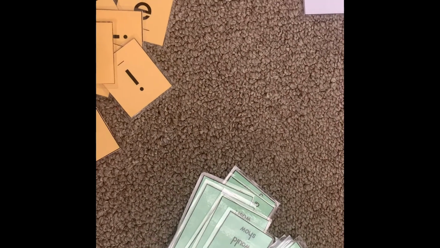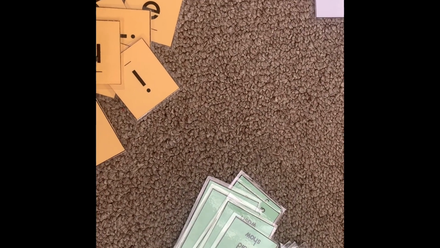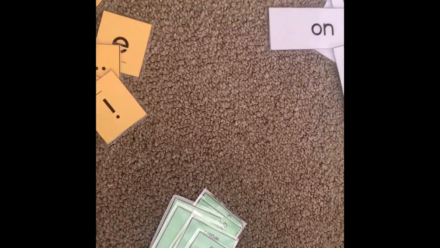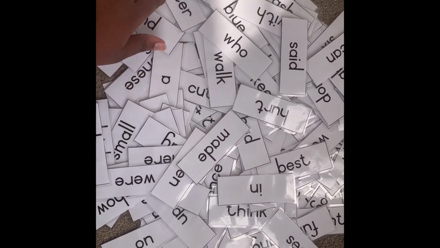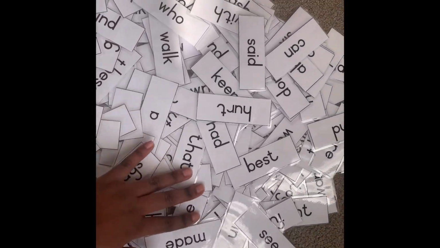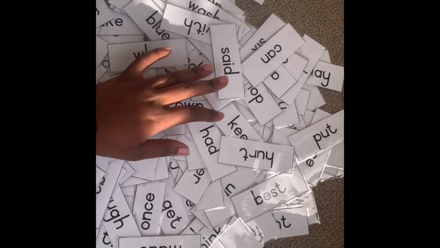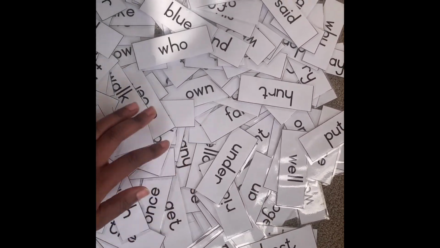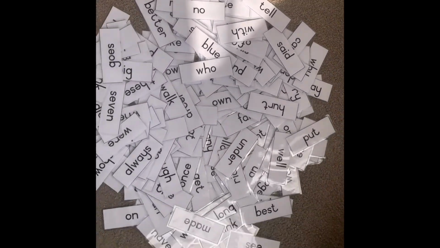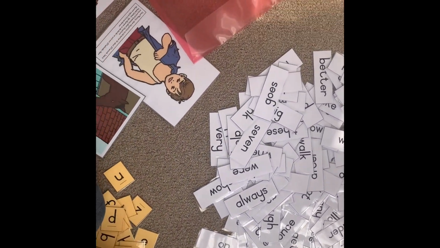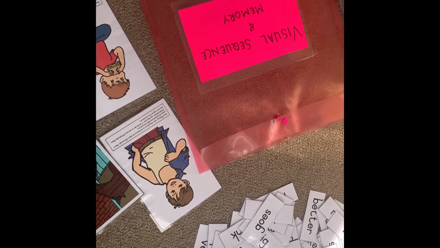And here they are, your index cards. And finally, we are followed by your word cards here. There is quite a lot, but this is everything here. And that is everything that you will need for your visual sequence and memory.